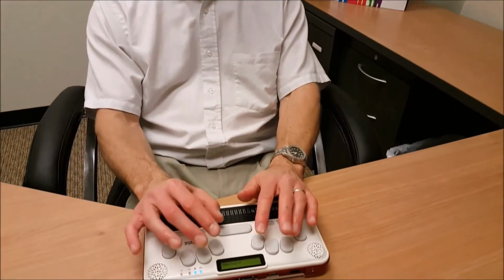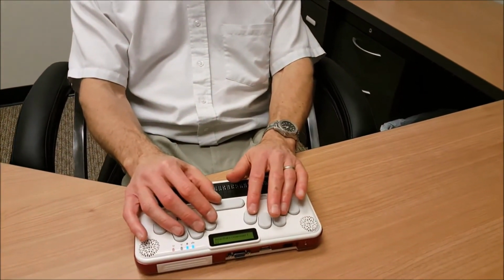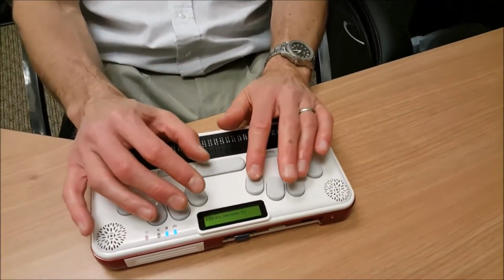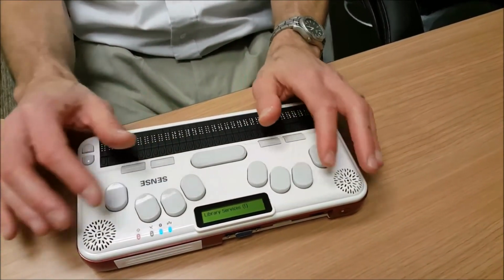I'm going to close out of Bookshare by pressing space and the letter Z, which works like an Alt F4. Bookshare download. And I'm going to press that a couple more times just to close me all the way back out to my start menu. Library services. And there we go.